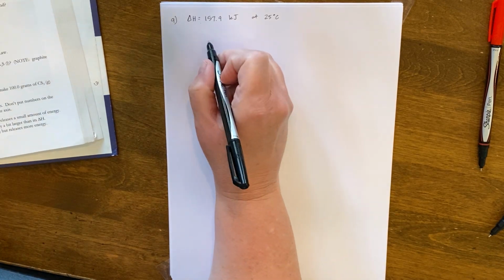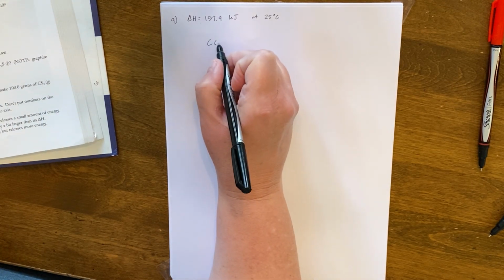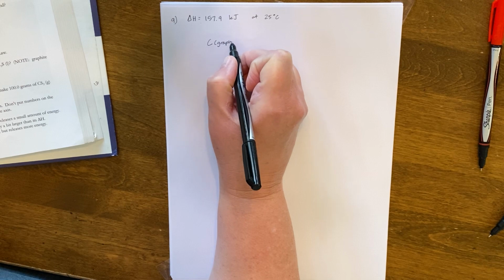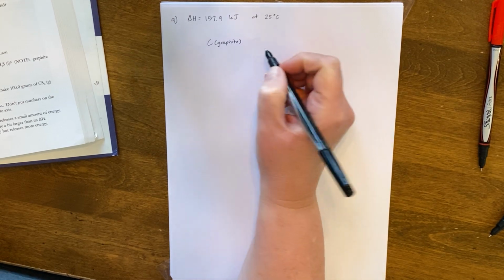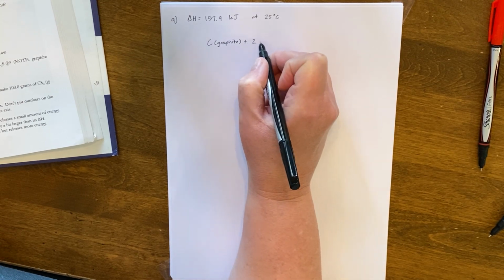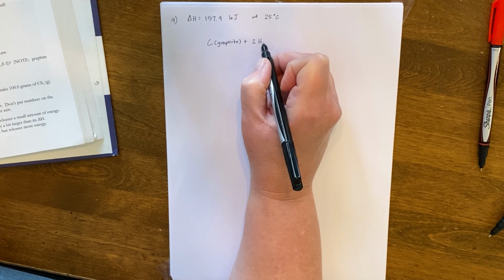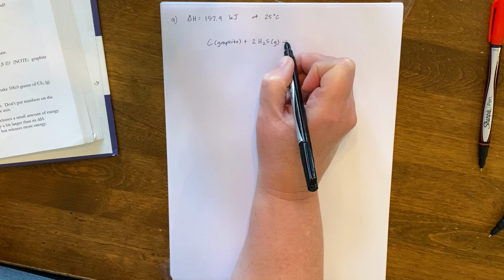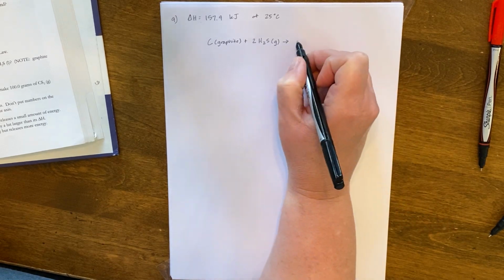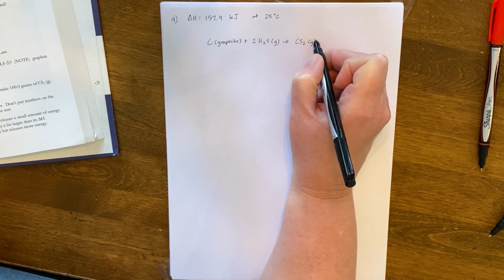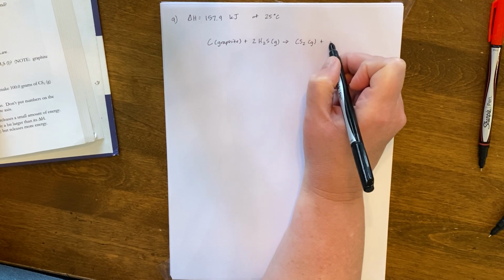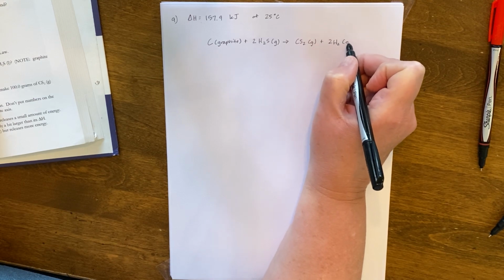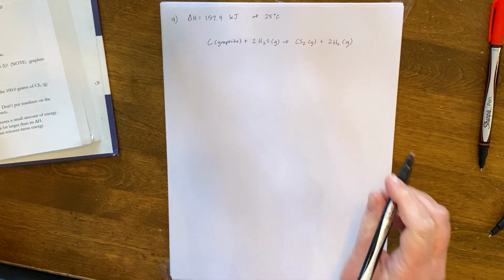So let's look at the chemical equation. I have carbon in the form of graphite plus 2 of my H2S gas yields CS2 gas plus 2 H2 gases.